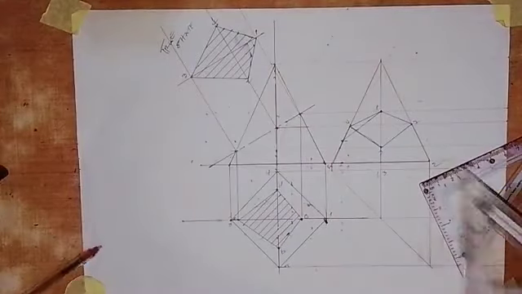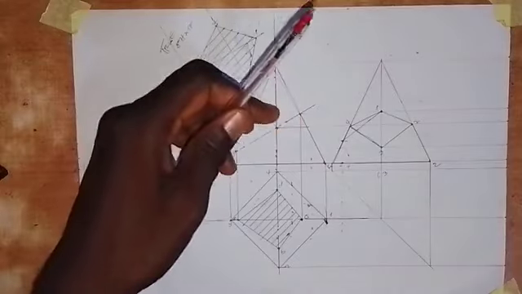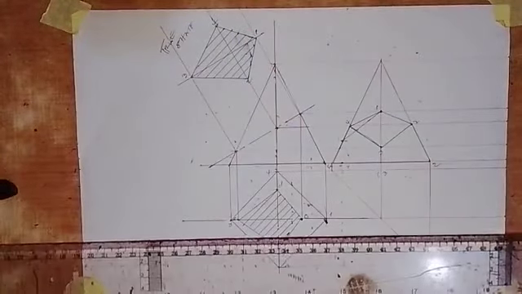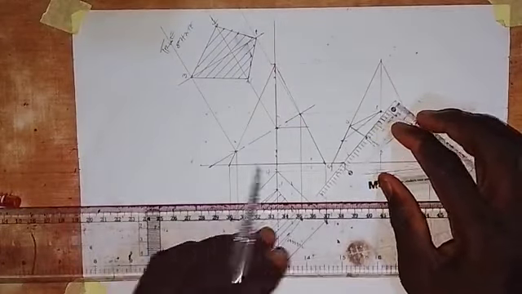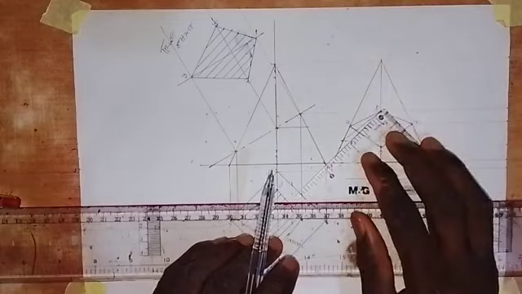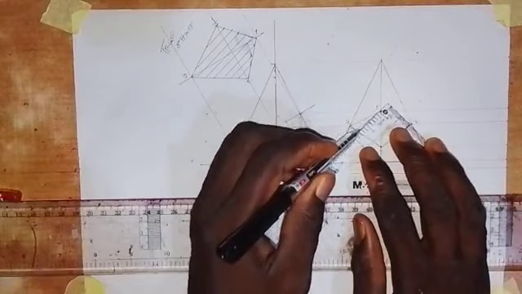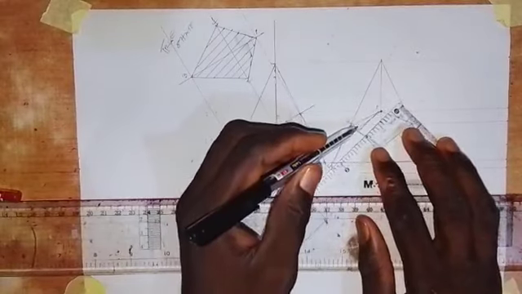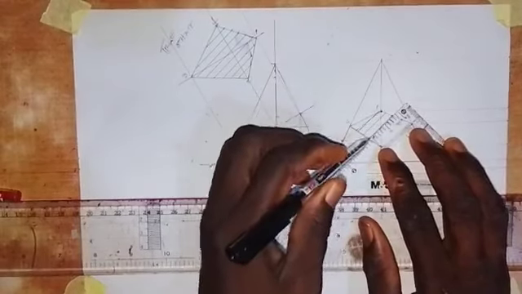We also need to hatch this surface, because as we are looking at the object in this direction, we see the roughness of this surface, and it has to be shown in the end elevation. So with the 45-degree set square, I'm going to hatch this surface like this. As I said, our hatching lines are drawn with continuous lines, and they are to be equally spaced as we have here.